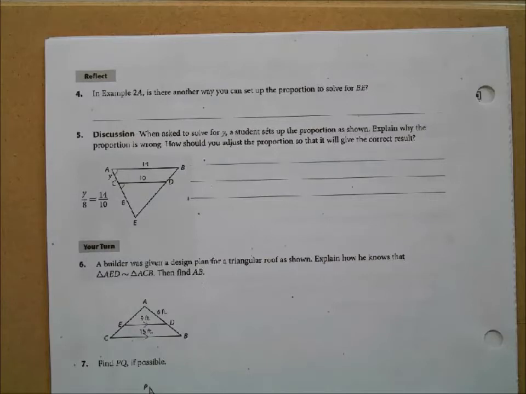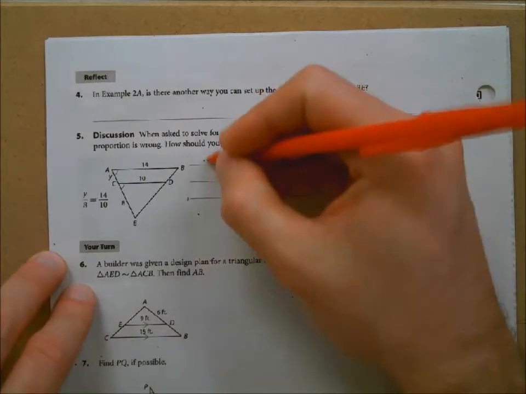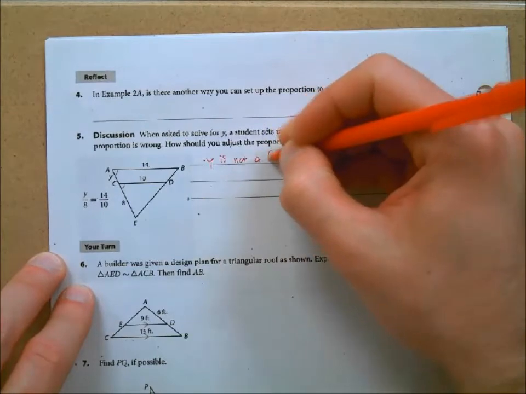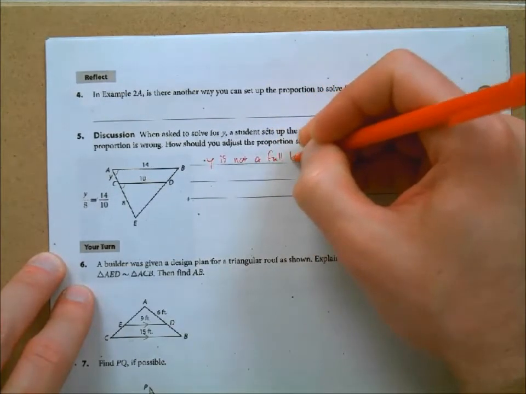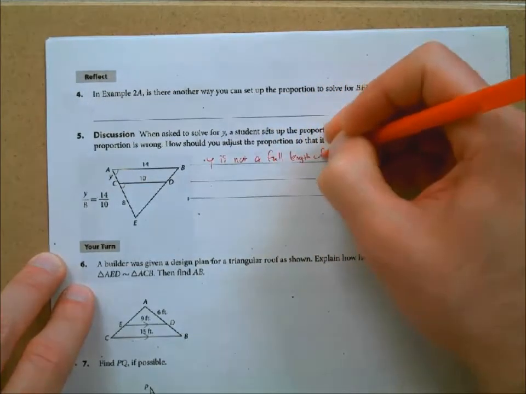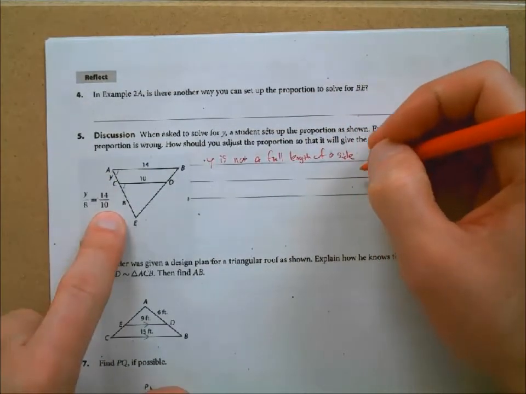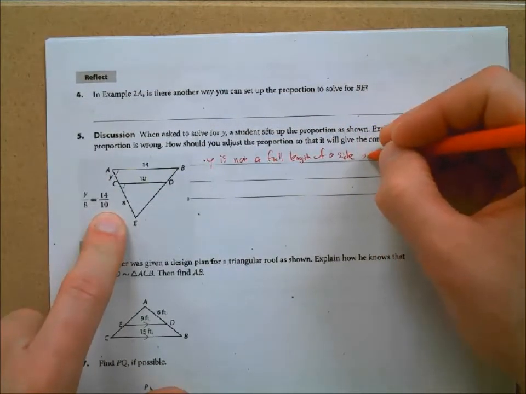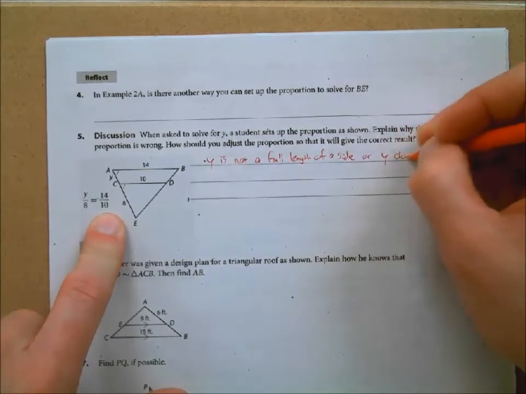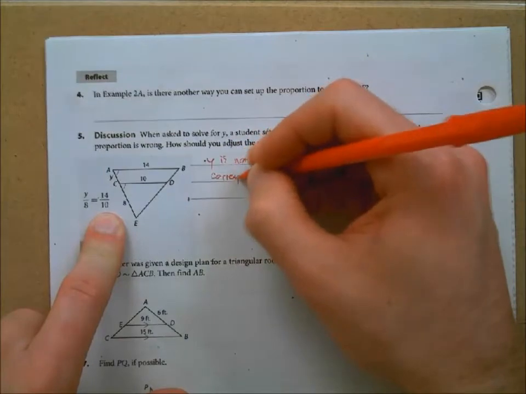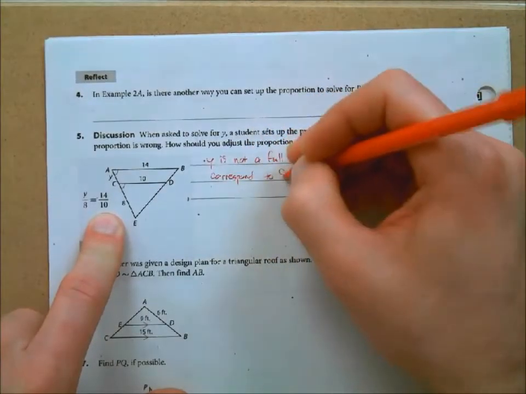Okay, Emma, go for it. Because y isn't the full length. Yes, y is not a full length of a side. Or another way to say it, y does not correspond to 8. All right, so can you fix it for us, Emma?